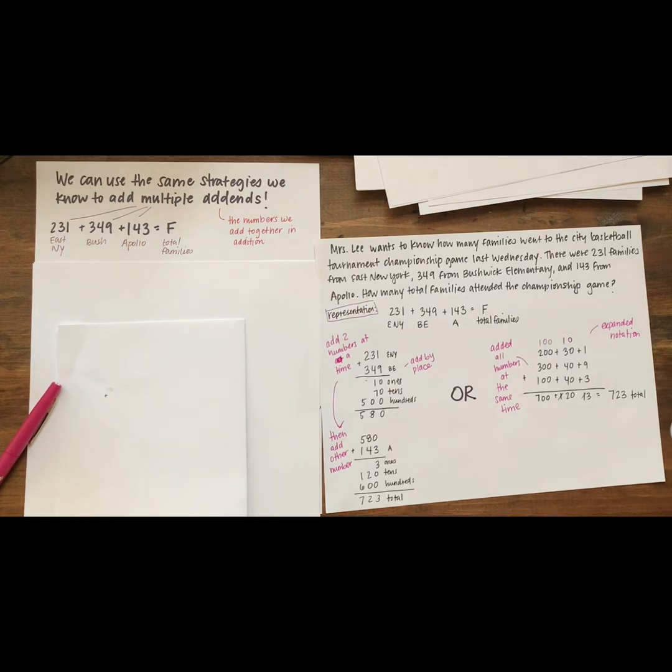Yes, they did. Remind me again, what did these two friends do differently to solve? Go ahead and say it out loud. Yes, that's right. This friend chose to add 2 numbers at a time and then add the third number to their total. They also chose to use add by place. This friend chose to add all three numbers at the same time, and they used expanded notation.